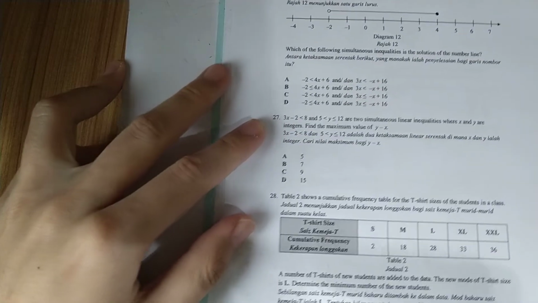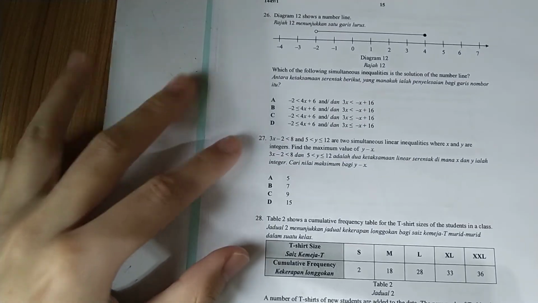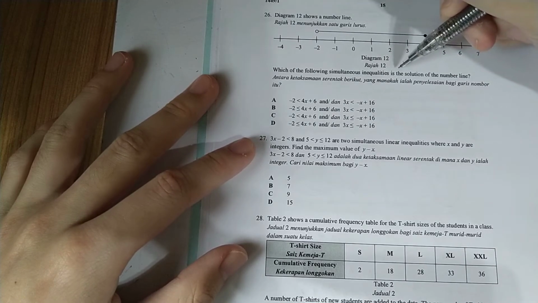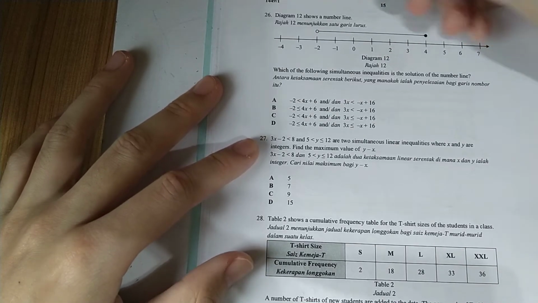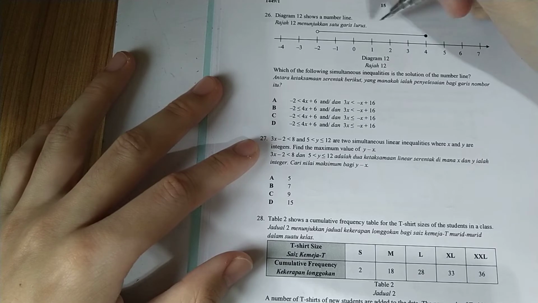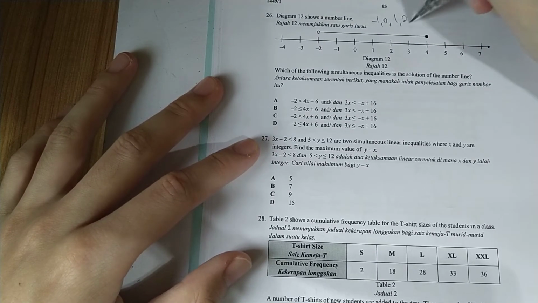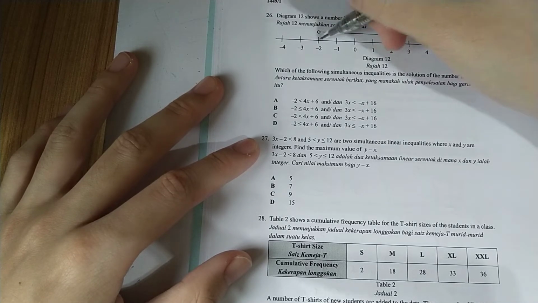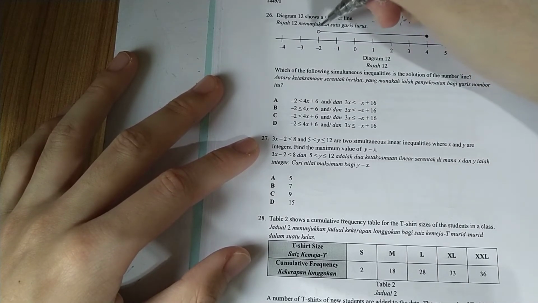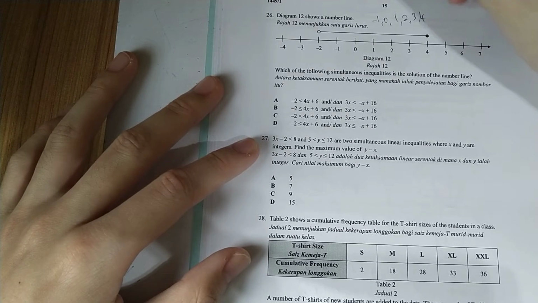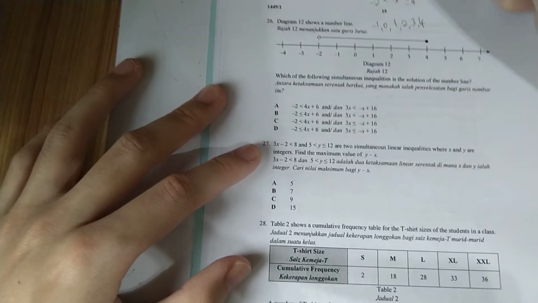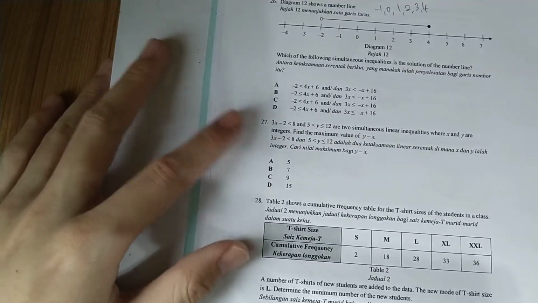Alright, that's all. Next, number 26. Diagram 12 shows a number line. Which of the following simultaneous inequality is the solution of the number line? So if you look at this number line, the number is what? Negative 1, 0, 1, 2, 3, 4. Okay, negative 2 is not included because dia tak ada dot. Maksudnya, your x is like this. Bigger than negative 2 but smaller than equal 4. Macam ni. Oh, tak nampak.